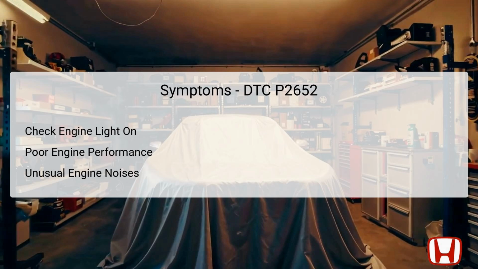These sounds can indicate insufficient oil flow to the rocker arms, resulting in inadequate lubrication. Noticing these symptoms early can prevent further engine damage, making it critical for vehicle owners to seek out diagnostics promptly when they encounter these warning signs.